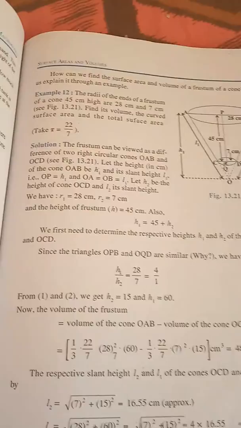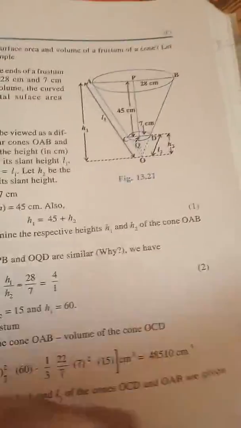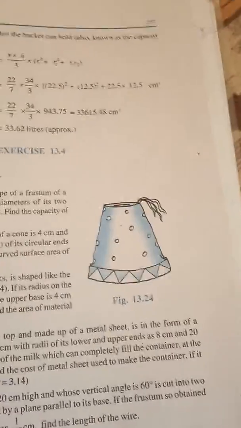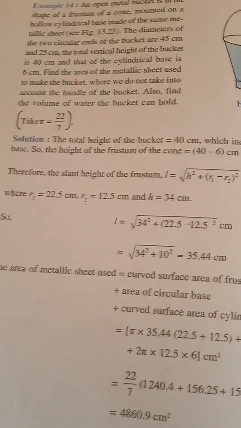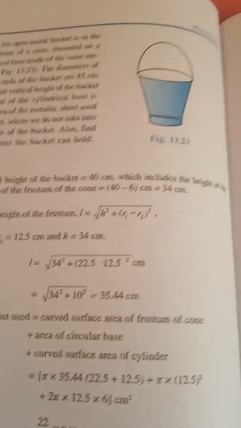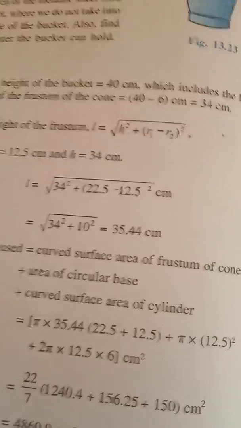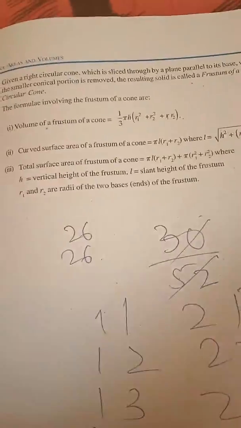Then surface area and volume. This time a question on the frustum of a cone may come. Please see example number 12, this one. It is very tough to predict, but this time a question on the frustum will likely come. So all the formulas, right from the volumes to the slant height, total surface area and curved surface area, you need to do all the formula applications. Obviously the derivations have never been asked, so I hope this will not be asked.